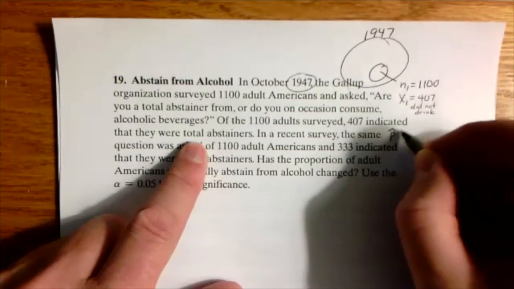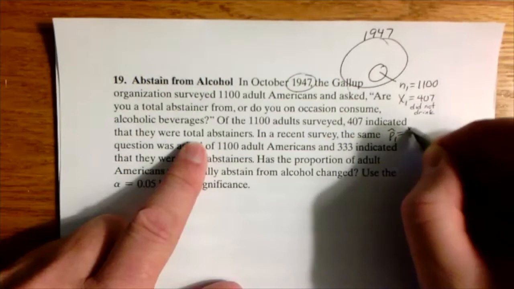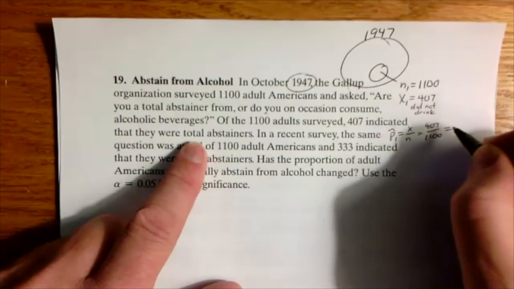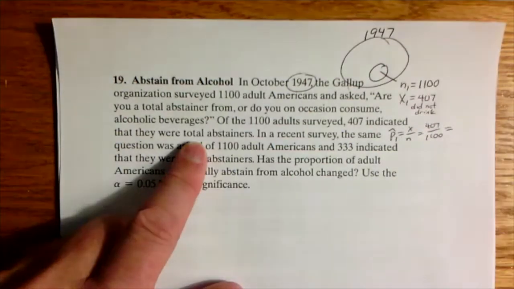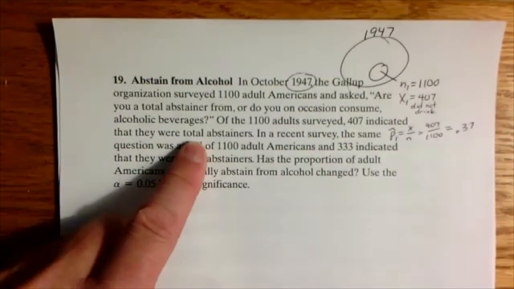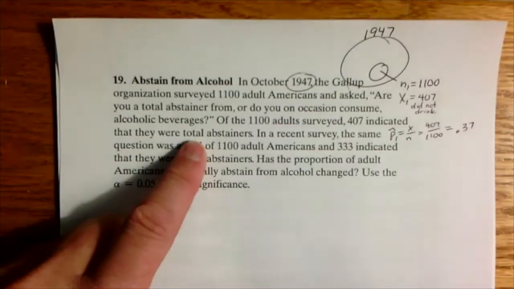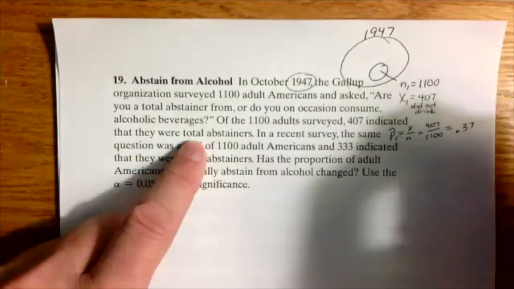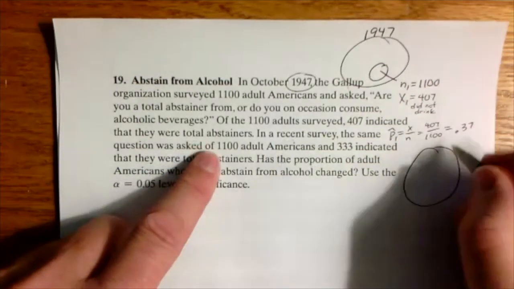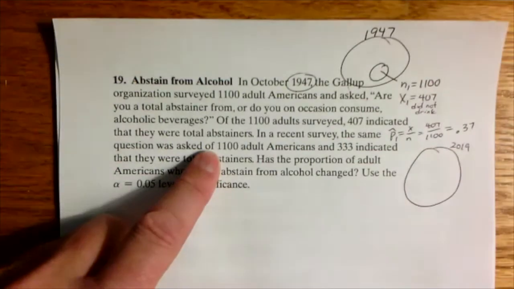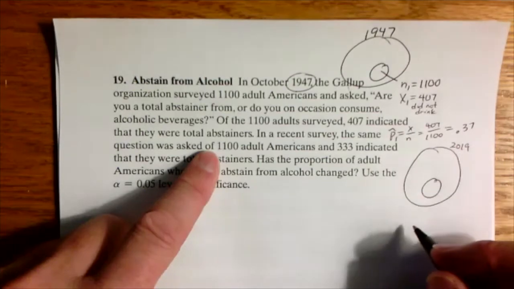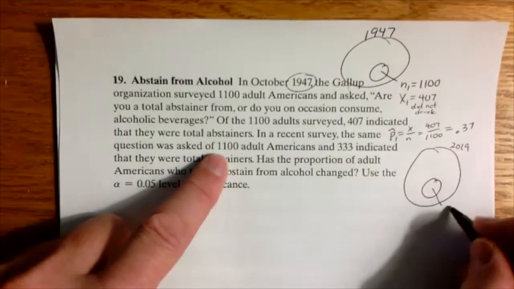If we calculate that proportion, that would be p1 hat, and dividing those two numbers we get 0.37. So 37% back in 1947 said, nope, no alcohol for me. Then in a recent survey, let's just say 2019, they took another random sample and asked the same question.